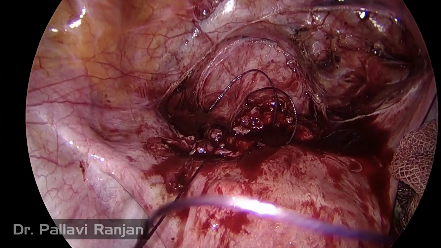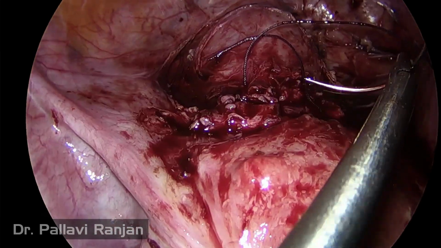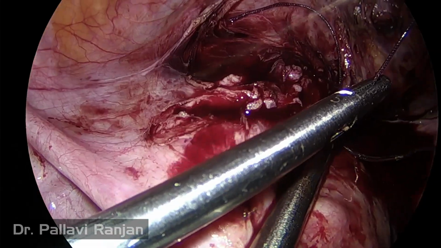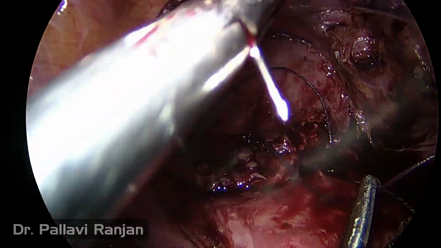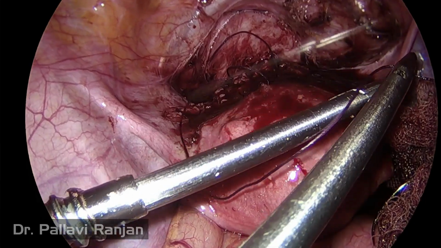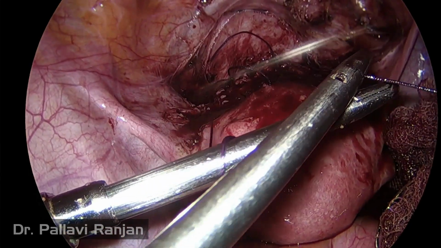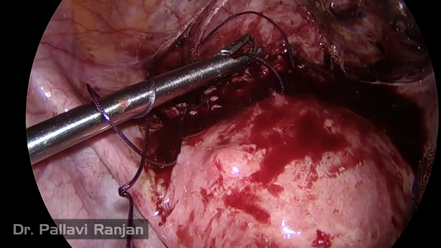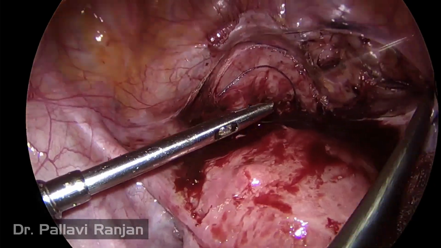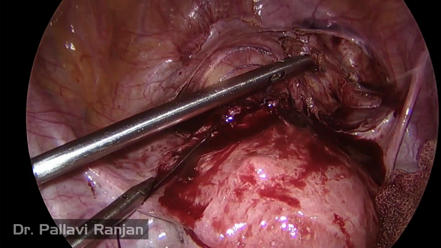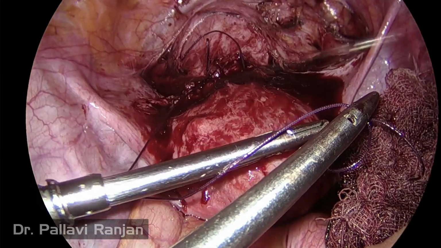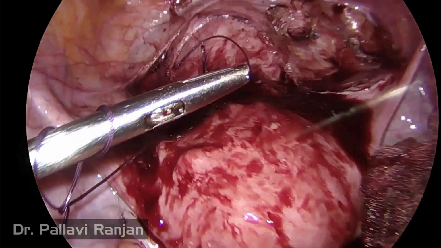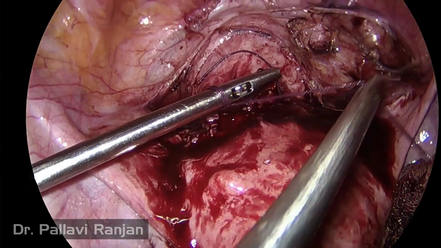So this is the first layer I am suturing, and I am taking full thickness bites from above and going down and taking full thickness bites from below. After that I will do a second layer of suturing as well. One has to ensure proper hemostasis during this time, because if proper hemostasis is not achieved, it might lead to post-operative bleeding, infection as well as pain.